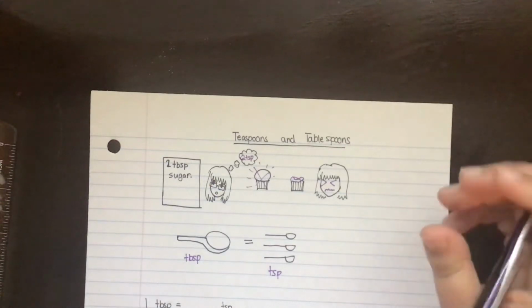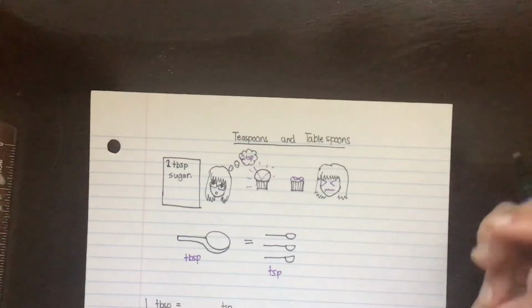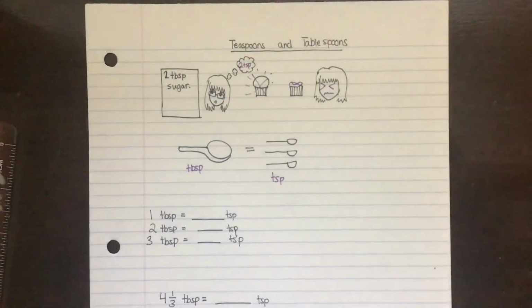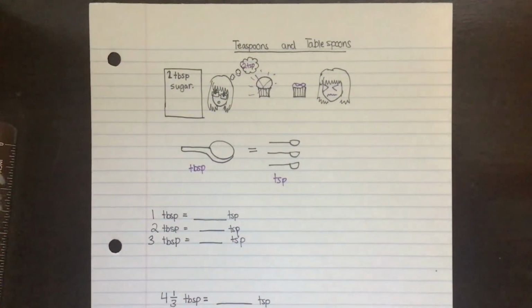So today what we're going to do is we're going to start converting tablespoons and teaspoons so that you guys have a better idea than Miss Freeman. So we're going to start with some basic measurements, and as I write in the answers, I want you to see if you can find a pattern before Miss Freeman does.